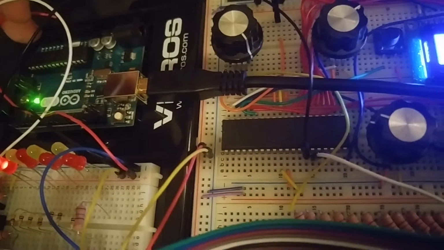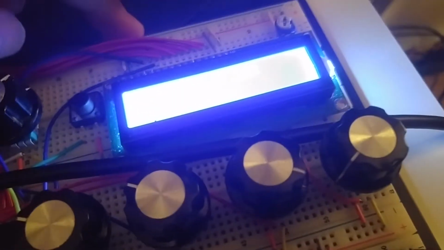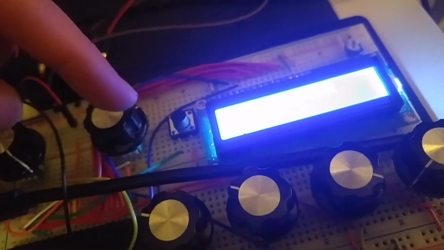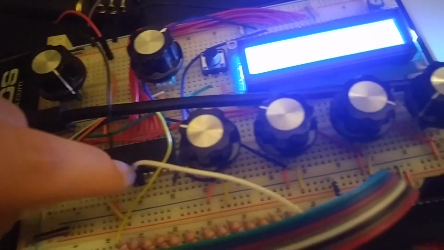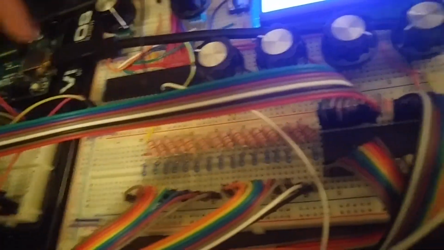So yeah, basically how this works is when an on signal is sent, and this recognizes it as an on signal, it will send all the information from the menu, so the filter parameters and the oscillator parameters, and it will send it through this white cable via USART to this ATmega, along with the frequency, of course, that's sent by the Arduino.